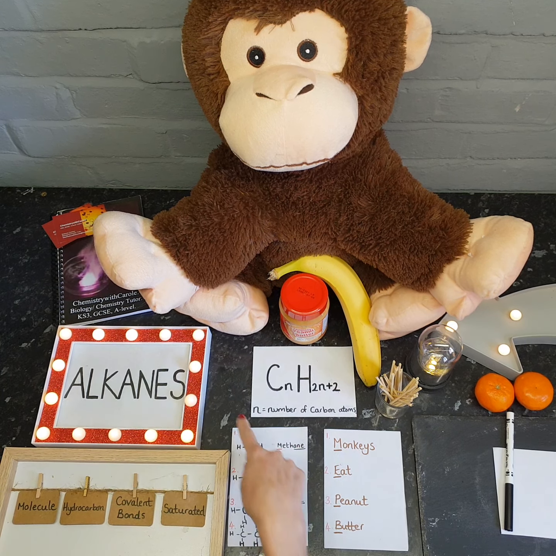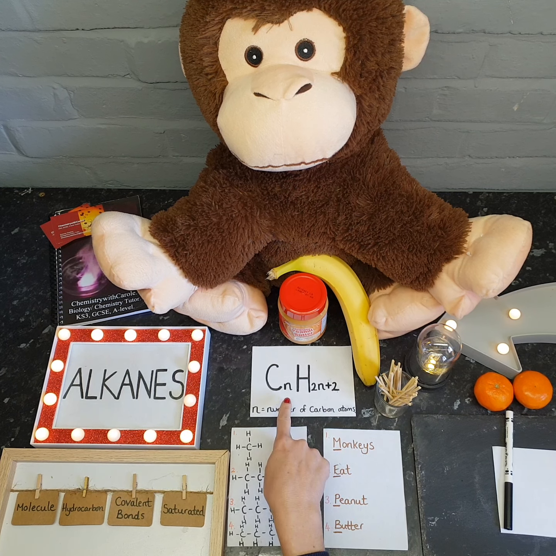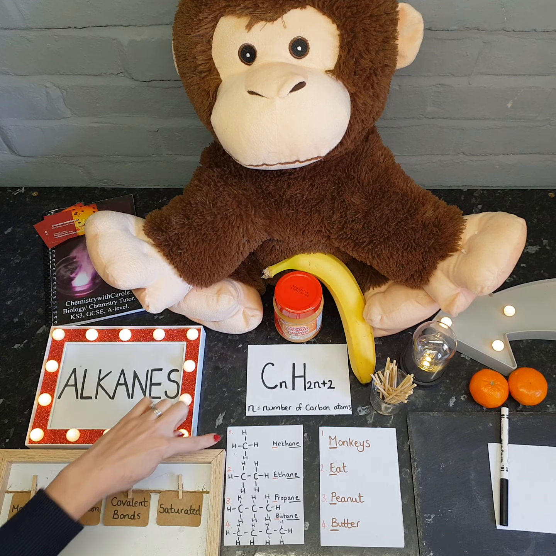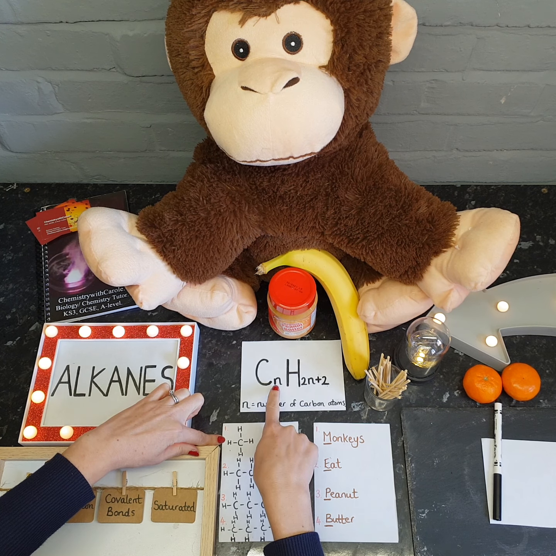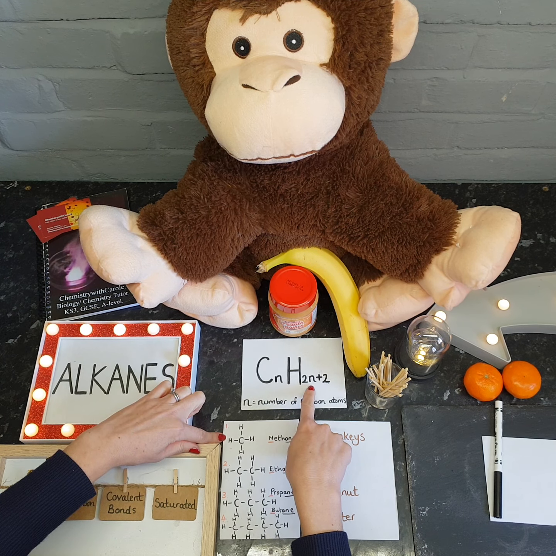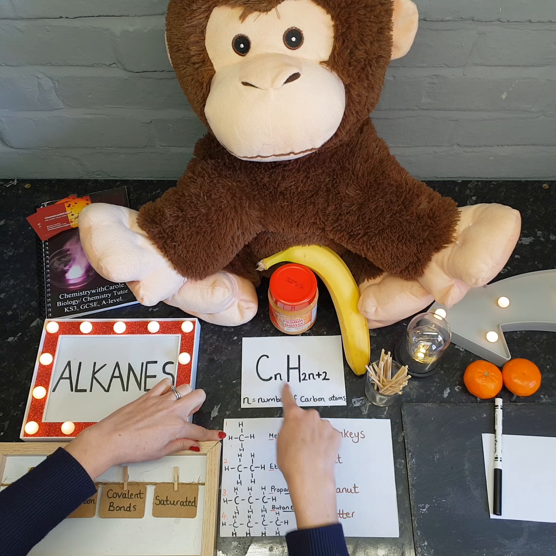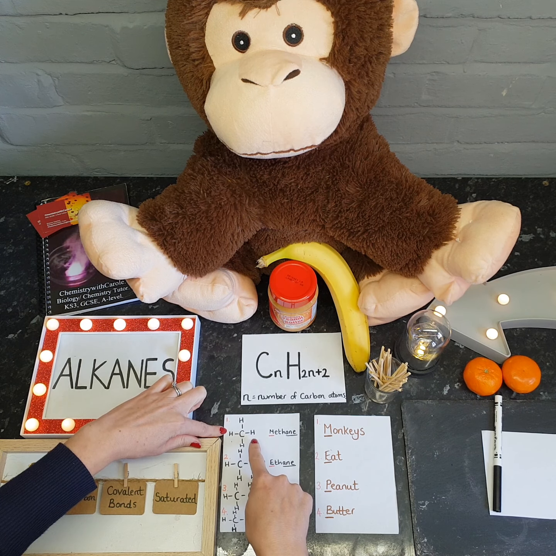So this formula looks quite complicated, but N is just the number of carbon atoms. For example, the first one, methane, has one carbon atom, so N would be 1. So 2 times 1 plus 2 is 4, and that would be the number of hydrogens: 1, 2, 3, 4.